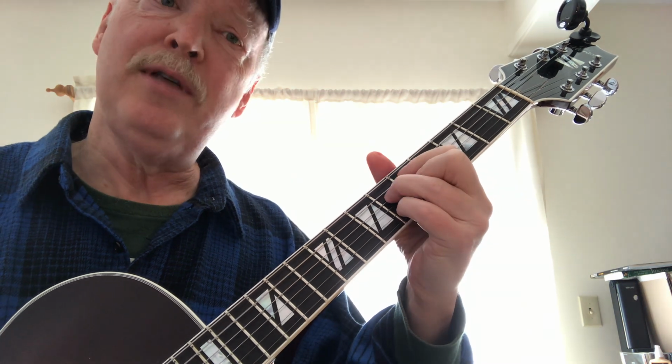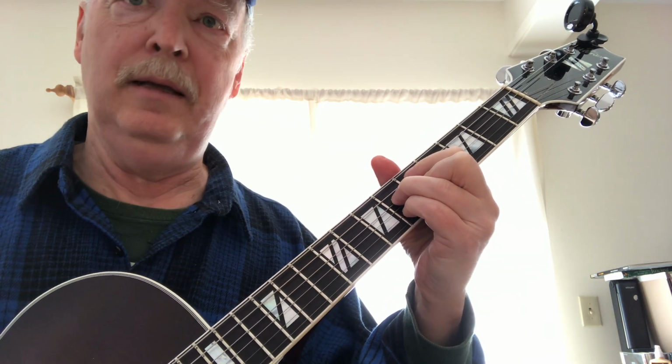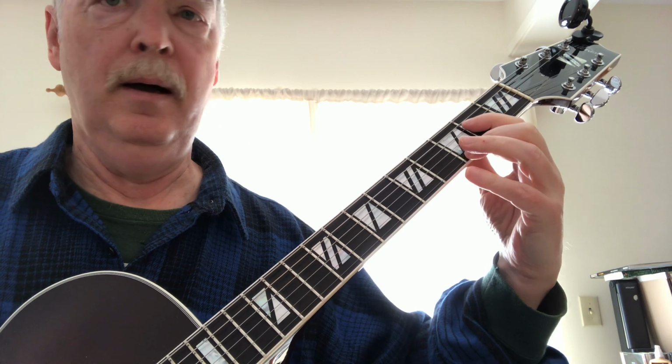Now comes a D minor 7 flat 5, and with this chord we're back into a 2-5-1 in C minor.